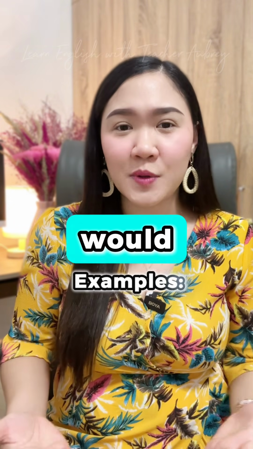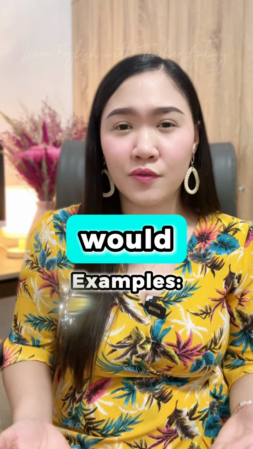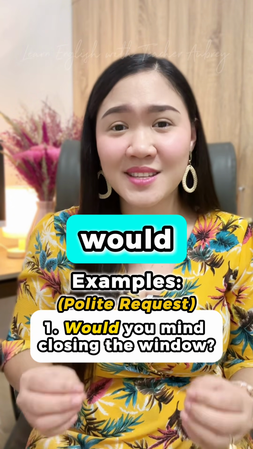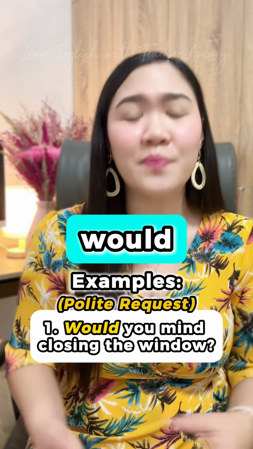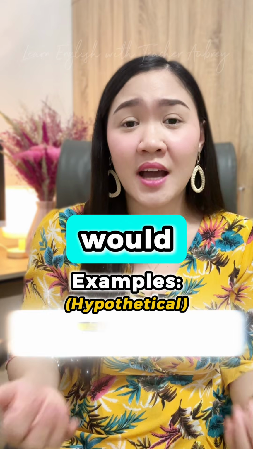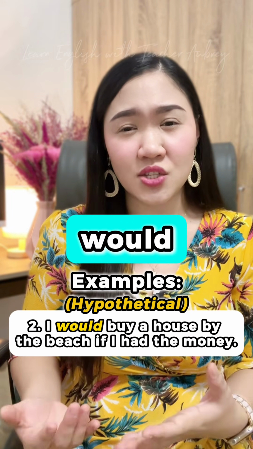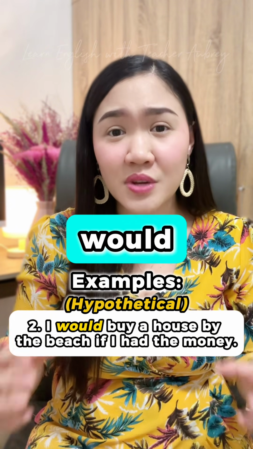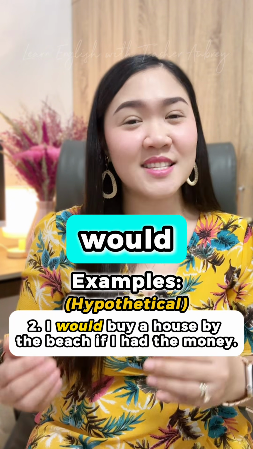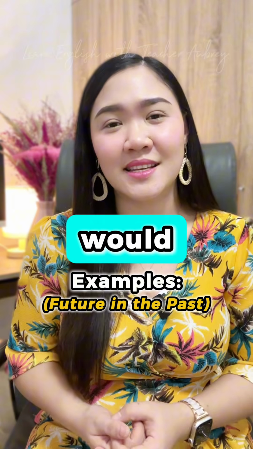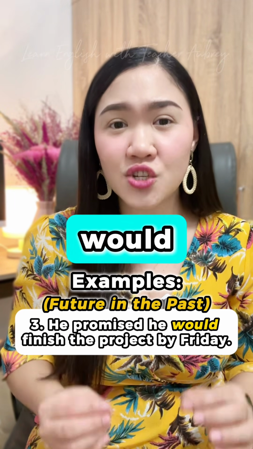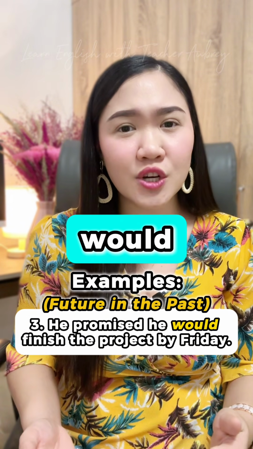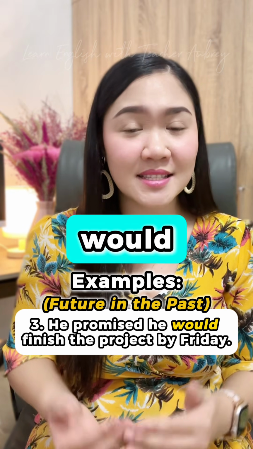Let's have more example sentences for the modal verb would. For polite request, would you mind closing the window? This is a polite way of asking someone to close the window. Next is for hypothetical. I would buy a house by the beach if I had the money. In this sentence, it imagines a scenario that isn't real at the moment. Next is for future in the past. He promised he would finish the project by Friday. In this sentence, it talks about a future action from a past time.